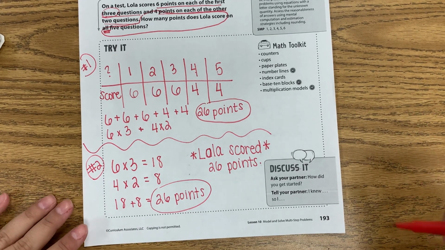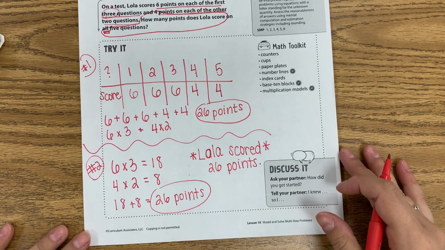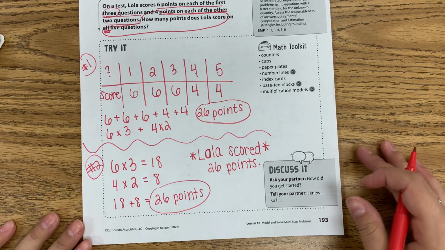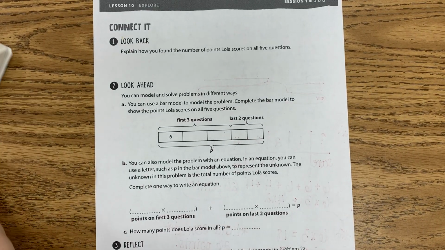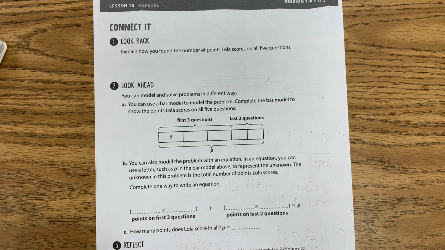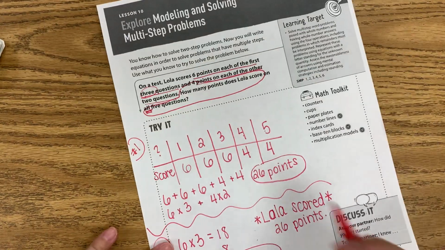If you have any questions, feel free to join the meet and ask. If you want to go over it together, I'd be more than happy to. But if you are ready to go and have this all written in your workbook, we can move on to 194. Number 1 on page 194 says, explain how you found the number of points Lola scored on all 5 questions. All we're doing is what we did here, but putting it into words.